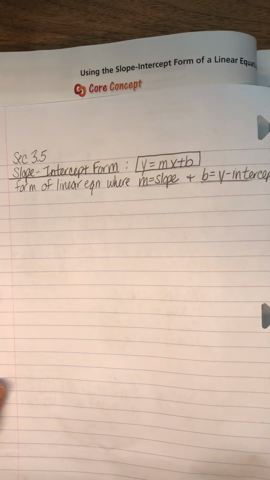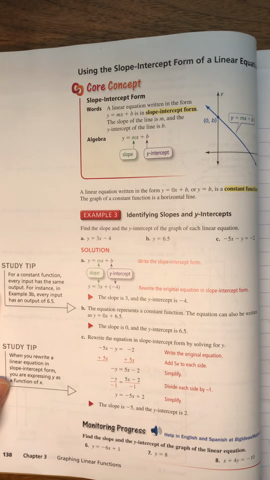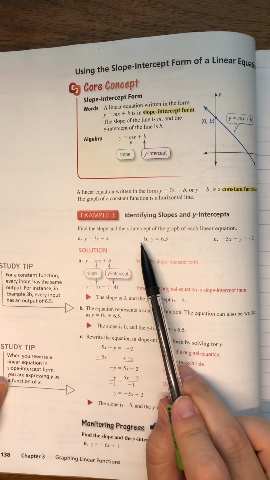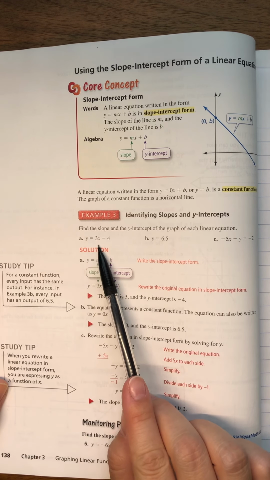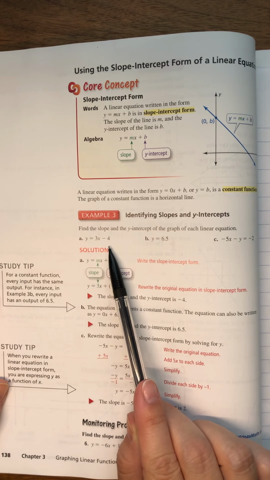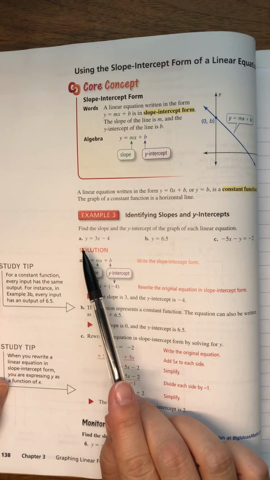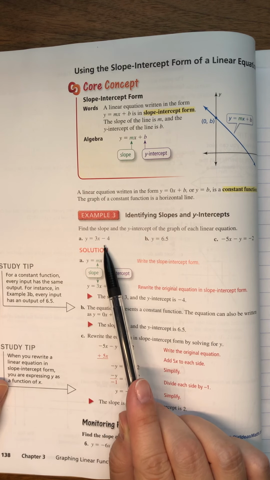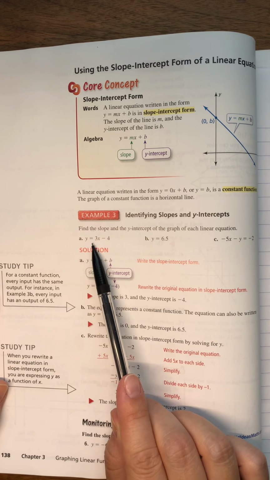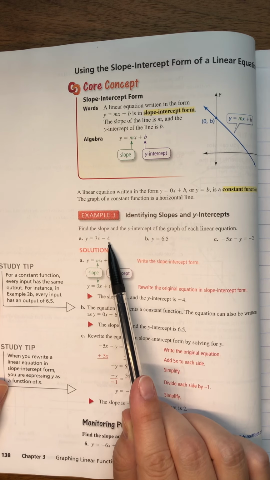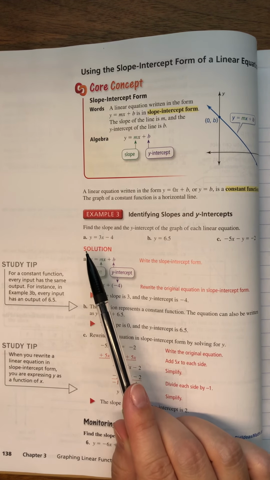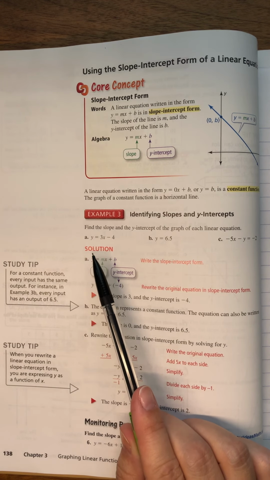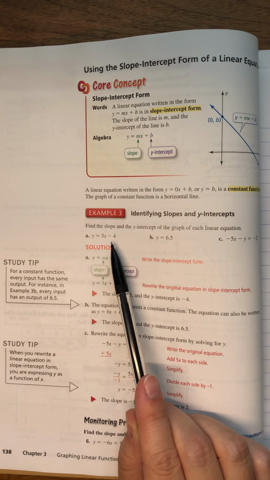We're going to start off with looking at example 3. In example 3, it says find the slope and the y-intercept of the graph of each line. We're going to start with y equals 3x minus 4. In this equation, it's already in slope-intercept form. This looks like y equals mx plus b. It doesn't say plus, but remember minus is just the same thing as saying plus negative. So this is the same exact form.